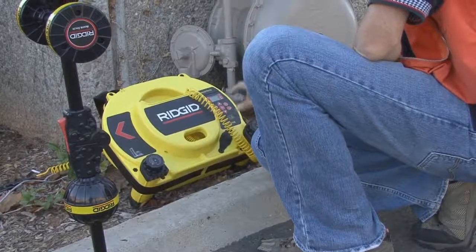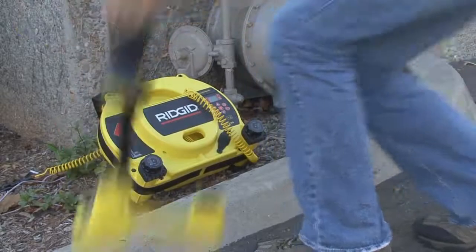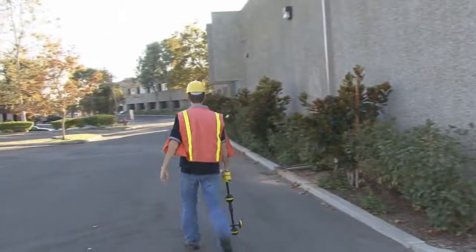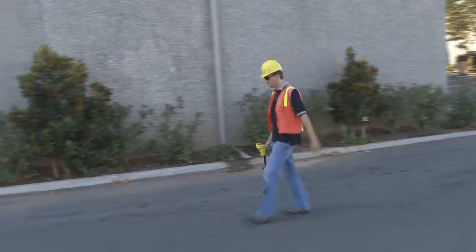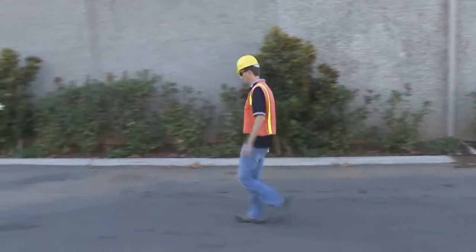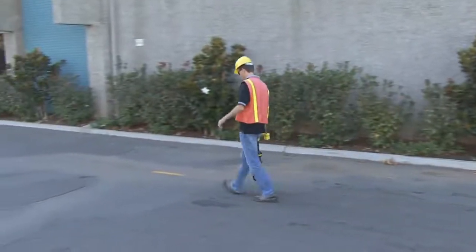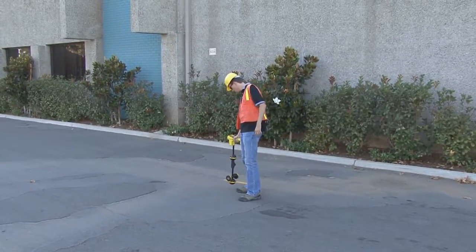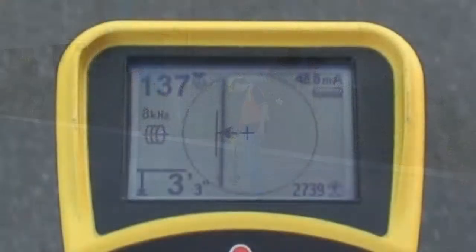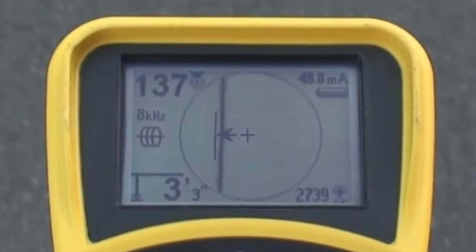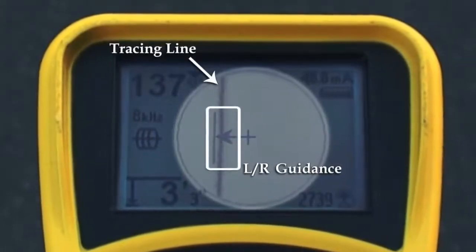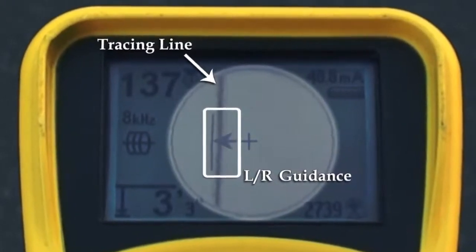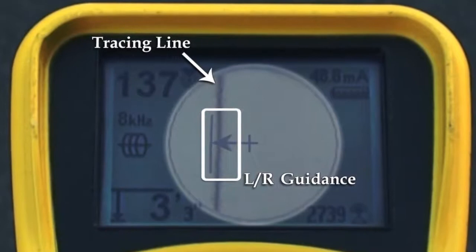We've connected a SeekTech ST-33Q line transmitter to the tracing wire for a gas line, and we've set its frequency to 8 kHz. Our technician will position himself near the target utility, and we've marked the utility's position to make it easier to see. His receiver is on, and it's set to 8 kHz active line trace, so let's look at his display. We'll start with the tracing line and the left-right guidance system inside the active view area because you'll use these most often when tracing a line.